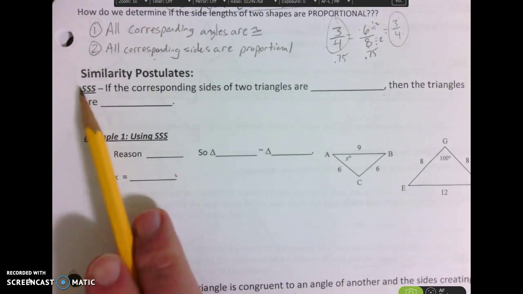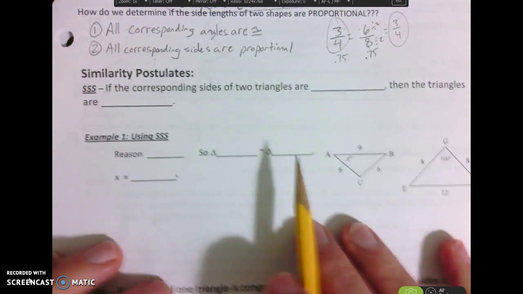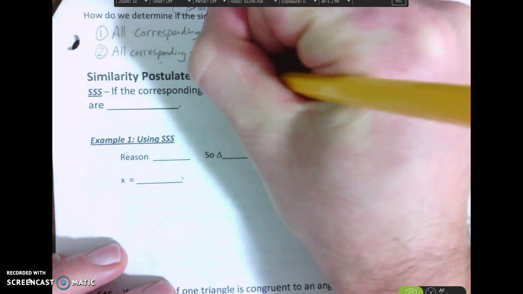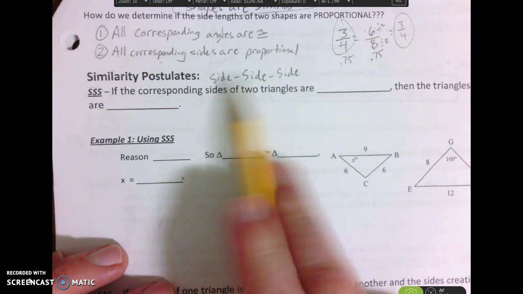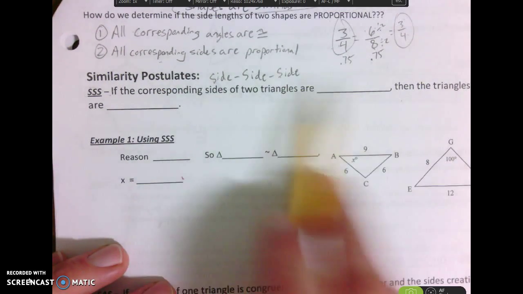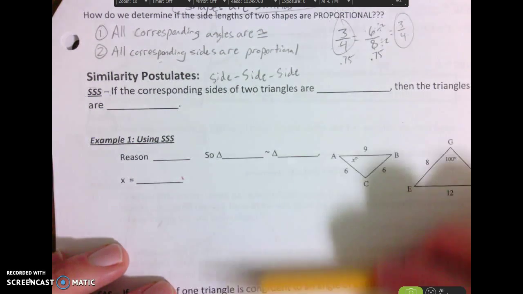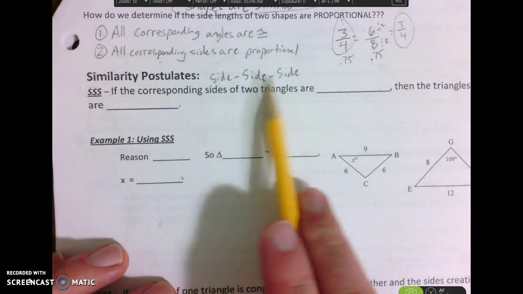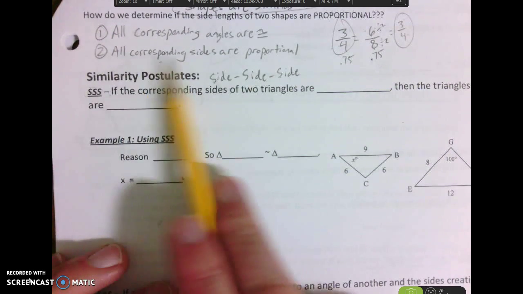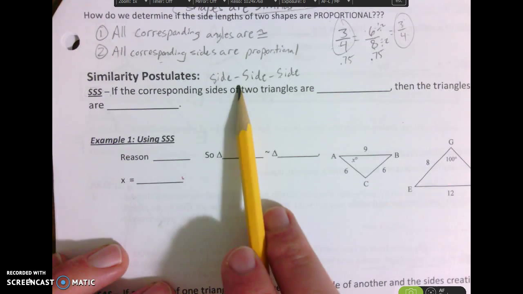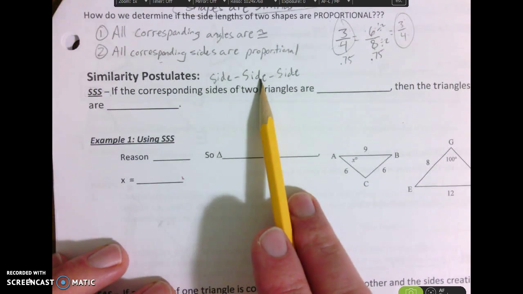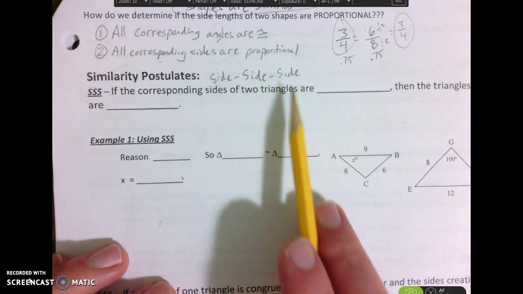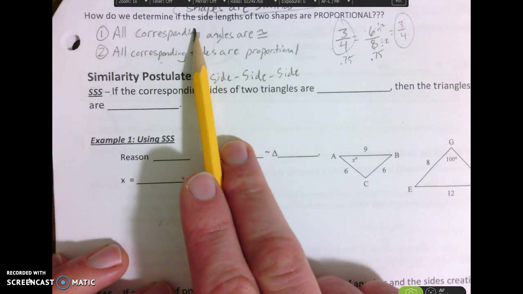So one is SSS, and these 3 S's here stand for side, side, side. The reason it's just sides, it's all 3 sides in a triangle. By the way, I forgot to point this out. The rest of this lesson is all going to be about triangles. So the 3 sides of the triangle then have to be, just like number 2, all corresponding sides are proportional. So we're going to ignore the angles totally. We don't have to prove anything about the angles, and we will find out if they're similar. If they are similar because all 3 sides are proportional, then all of the angles are also congruent.